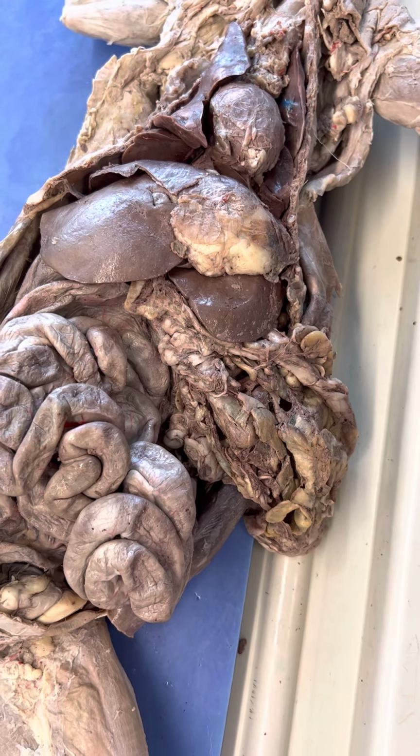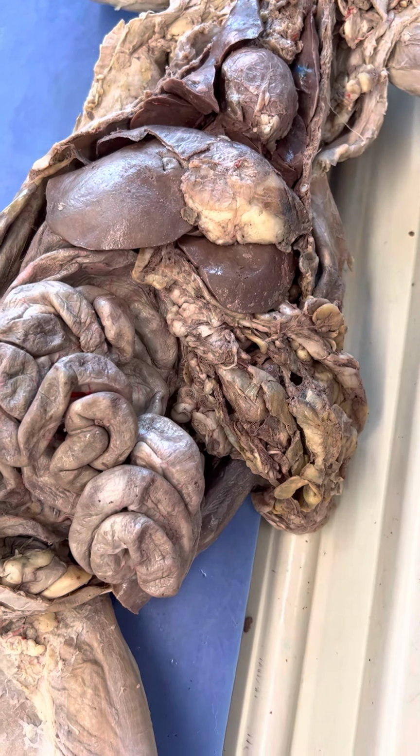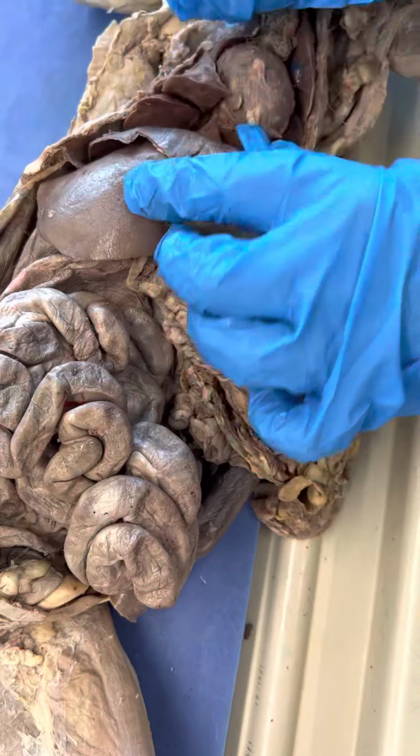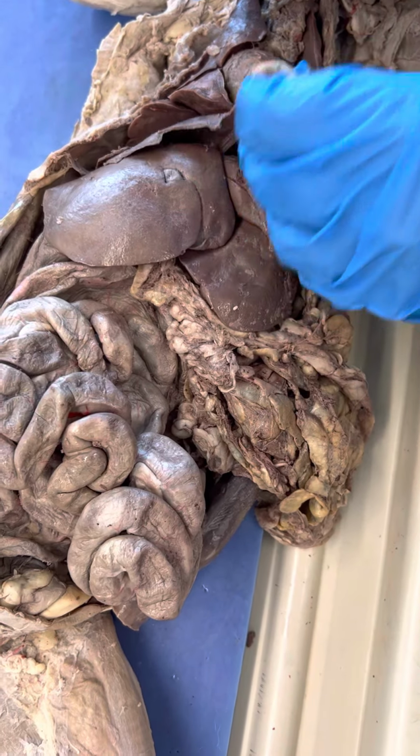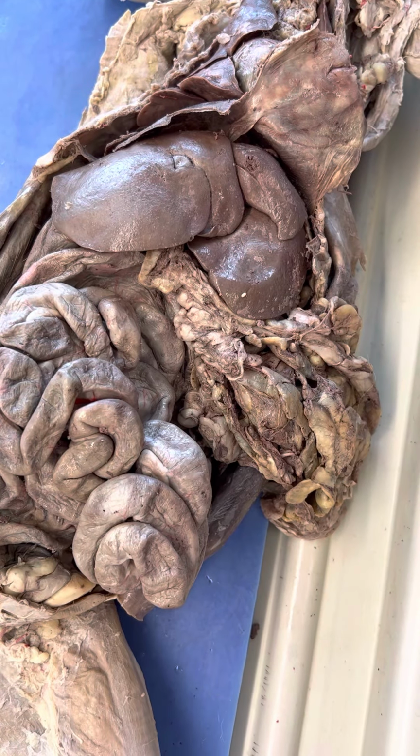You should be able to see the diaphragm, pericardial sac. I think we did that right. This would be your diaphragm. This guy has water fat too. Yeah, he either has water fat or he has a tumor.